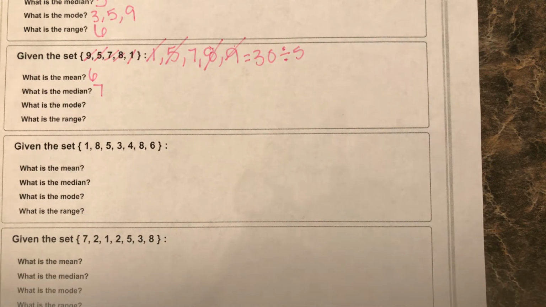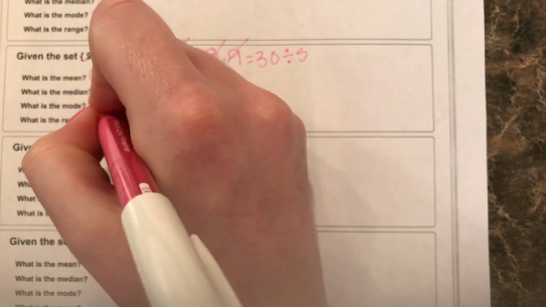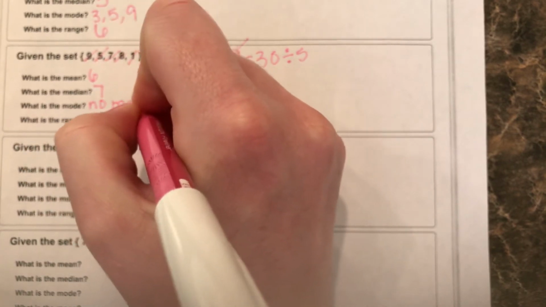Okay, we haven't come across this yet either. We're looking at mode, and we're looking to see if there's a number that's repeated. Well, in my list, every number is only there one time, so what would my mode be? If you said there's no mode, you got it right. So we're going to say no mode.